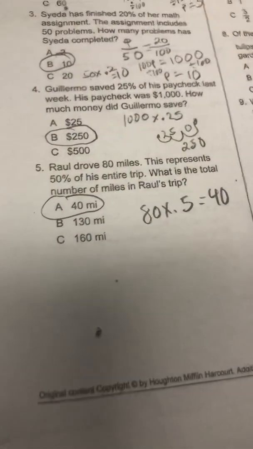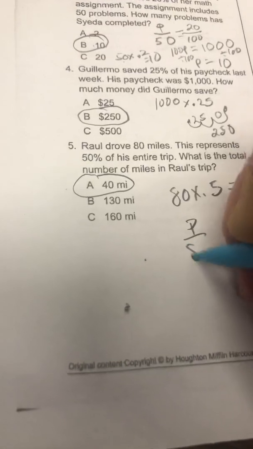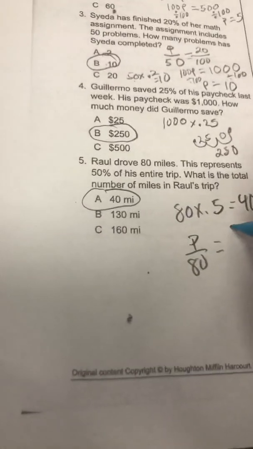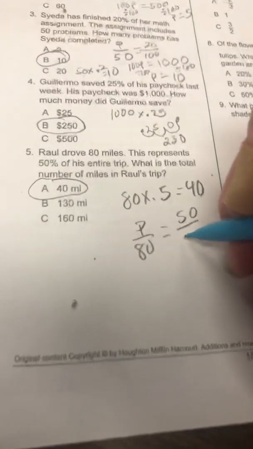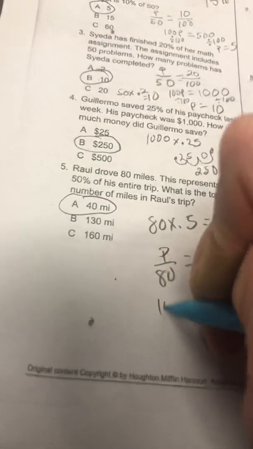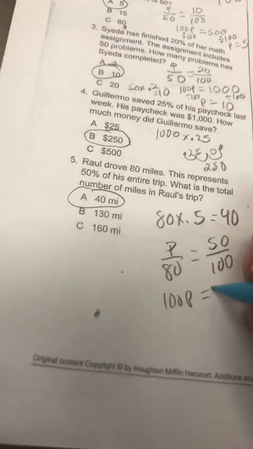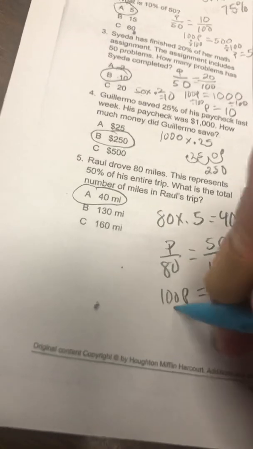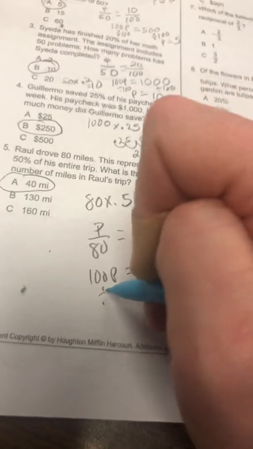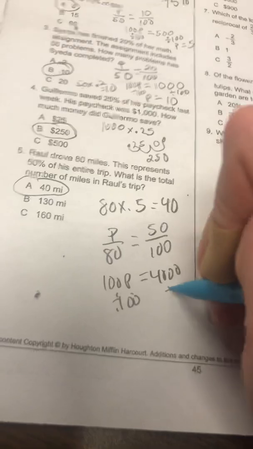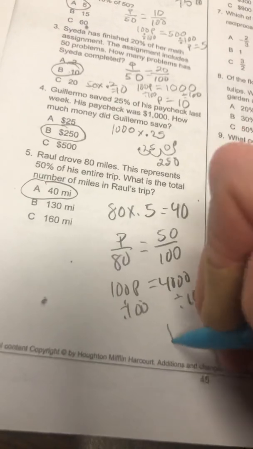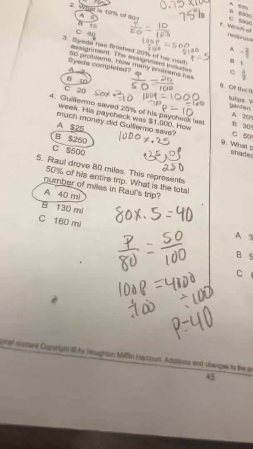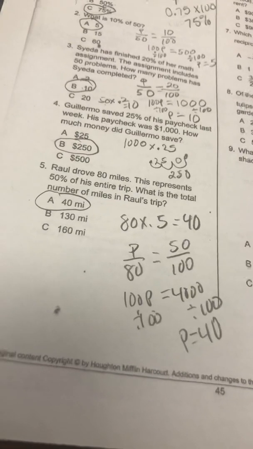I could also do the same thing. Part over whole equals percent over 100. And again, I would have 100p equals 4,000. I'm going to divide by 100 on both sides of my equal sign. If I do that, I'm going to get 40. So there you go, another way that you can solve that problem.